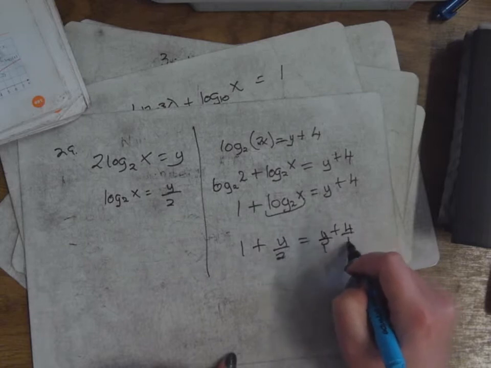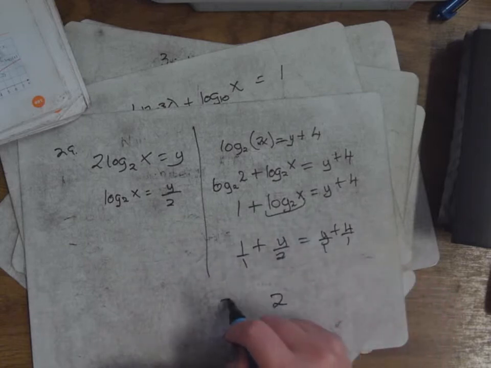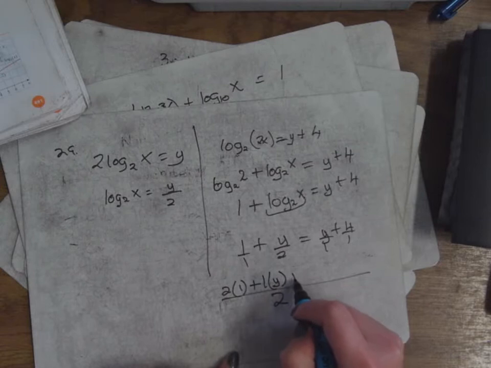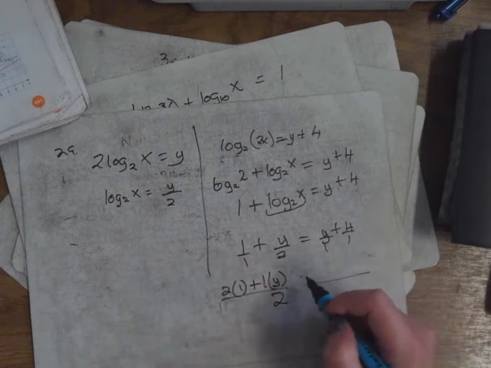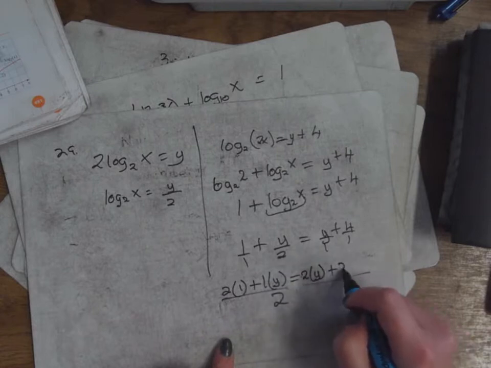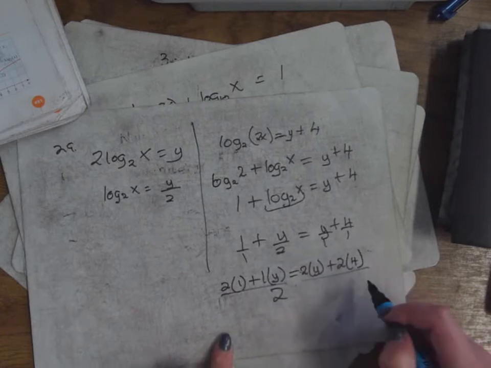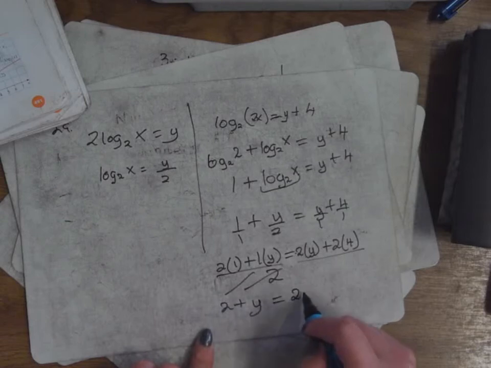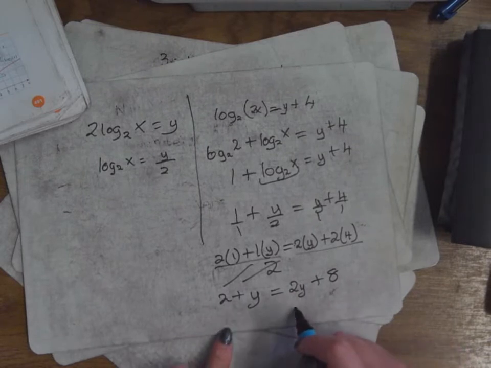I'm putting everything over a common denominator of 2. 1 into 2 goes twice, so 2 multiplied by whatever is above the line. 2 into 2 goes once. I can drop my common denominator because I've evened up both sides. So I'll get 2 plus y equals 2y plus 8. And rearranging that, I'll end up with y equals minus 6.